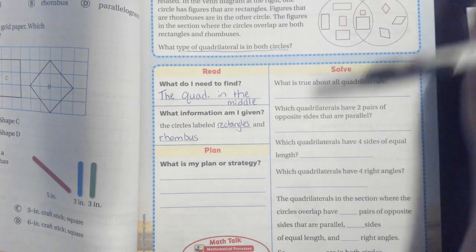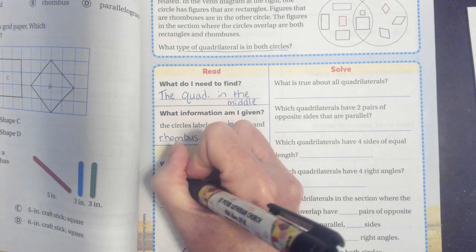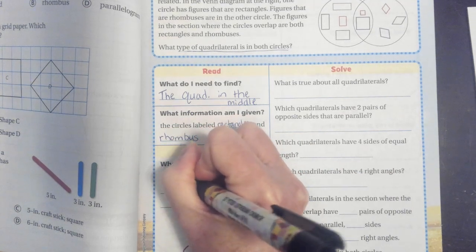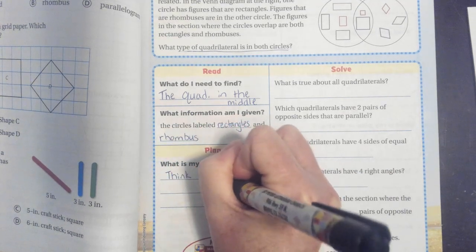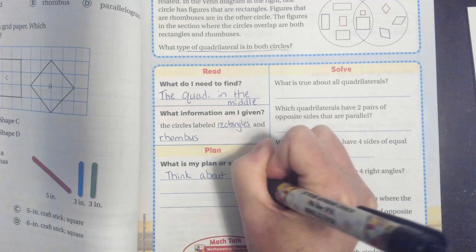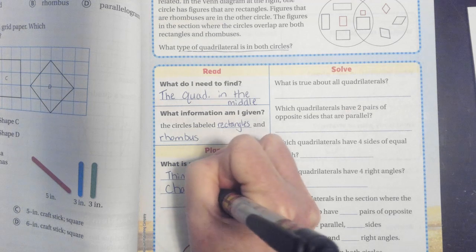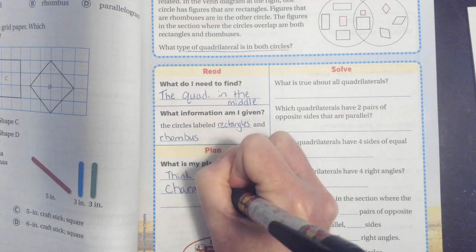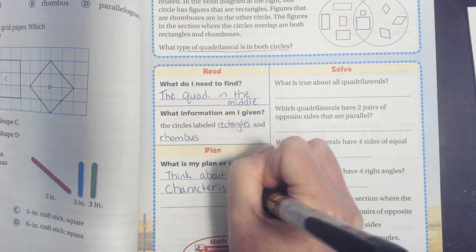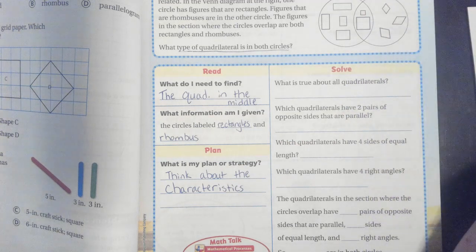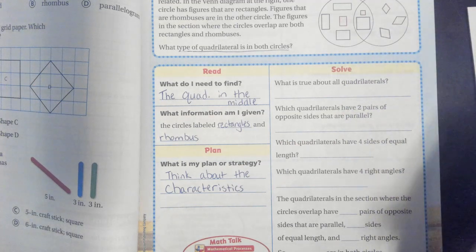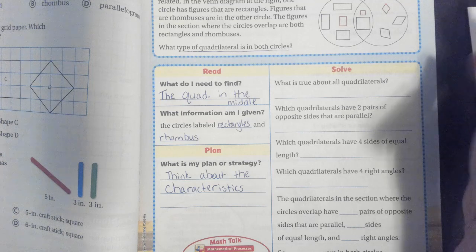So my plan or strategy here is I'm going to think about the characteristics of each of those, what traits we have. Remember, if I'm going too fast, just pause the video and catch up.